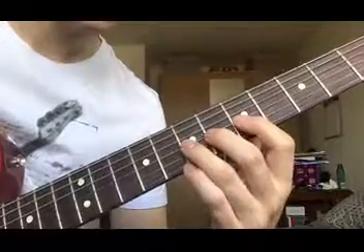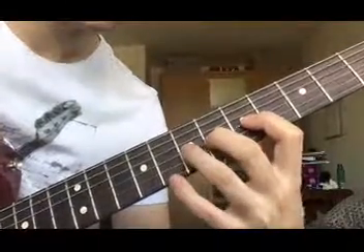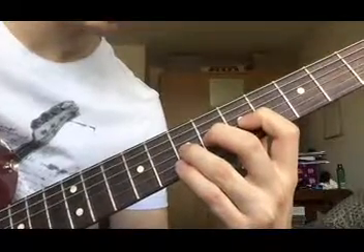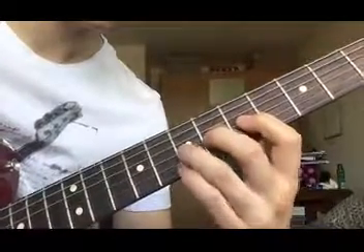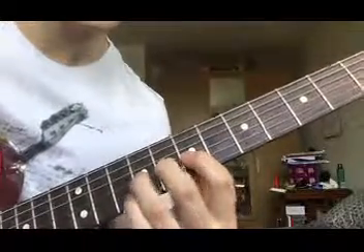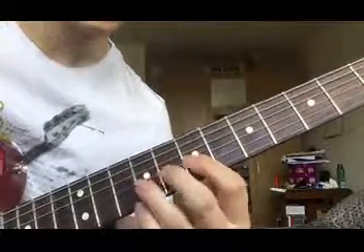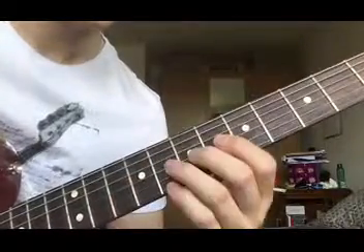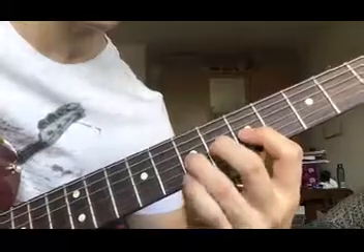Then after that we have our first slide, and it's going to be using the 3rd finger here. We're going to slide from the 7th fret up to the 9th fret on the G string. And then we hang on that note for a little bit and use a little bit of a vibrato in the fret hand as well. You could just add a little bit more feeling.